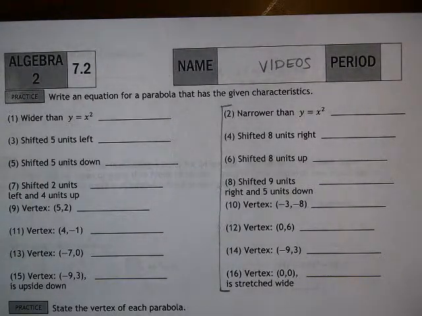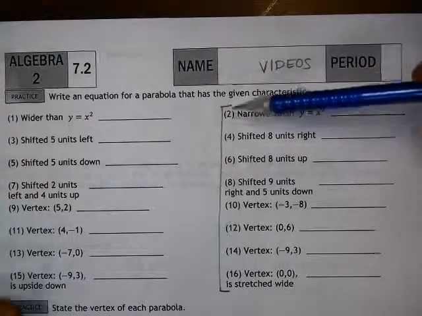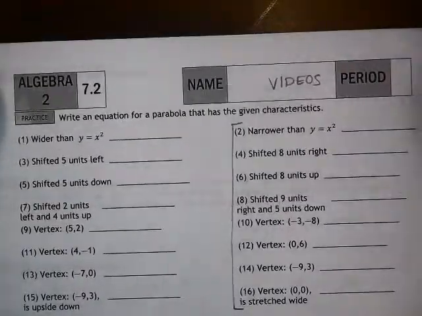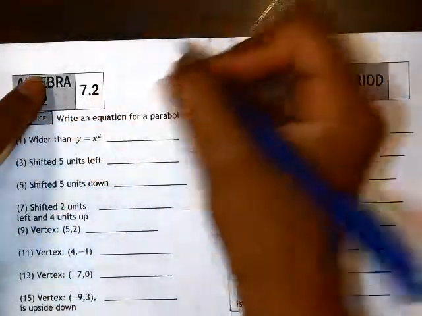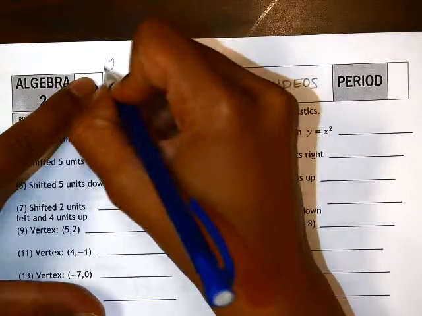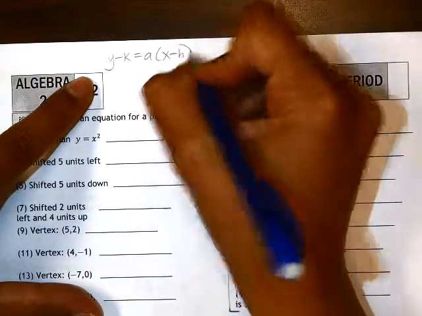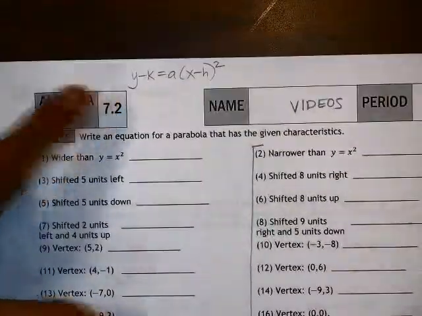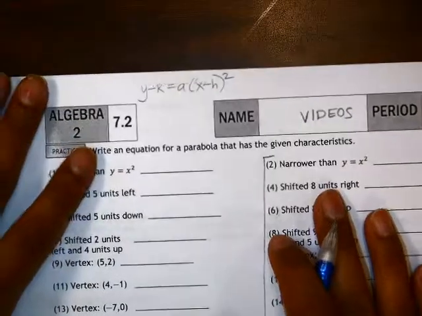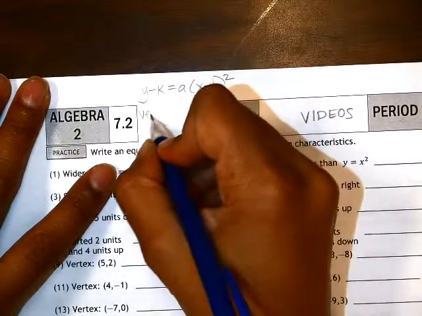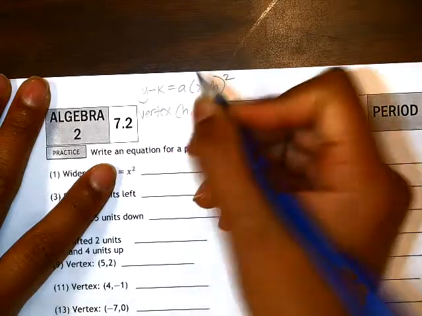Alright, this is 7.2, and in this video I'm going to do the evens from 2 through 16, and we're writing equations of parabolas. So we're going to use the graphing form of a parabola, which is y minus k equals a times x minus h squared. In this graphing form of a parabola, the vertex of the parabola is represented by (h, k).